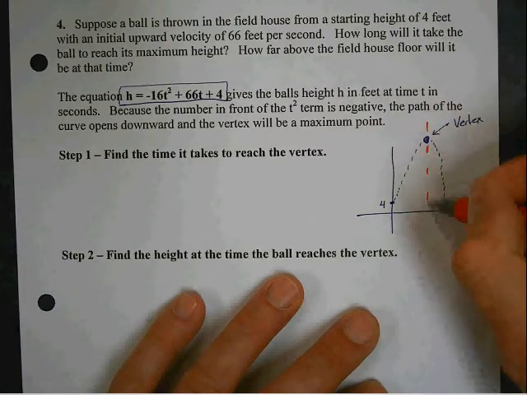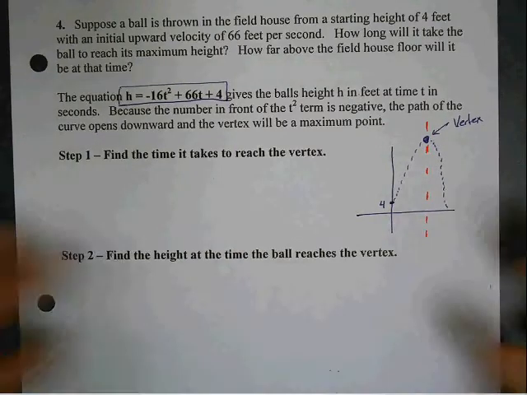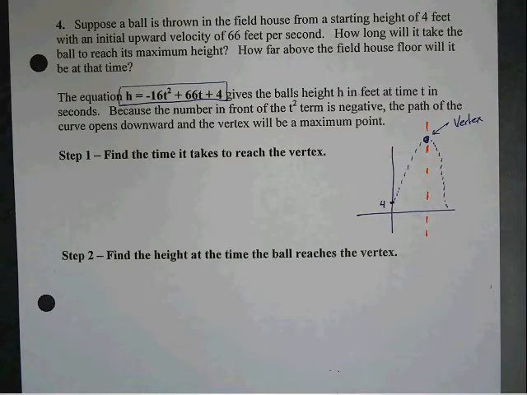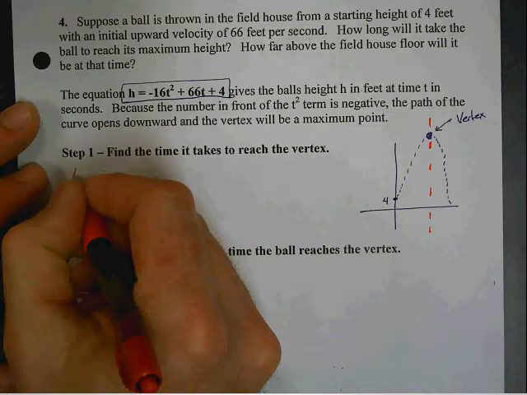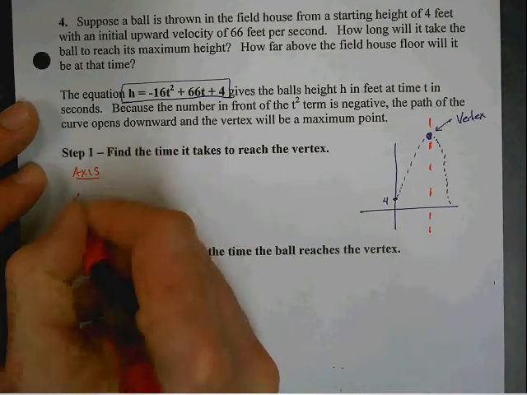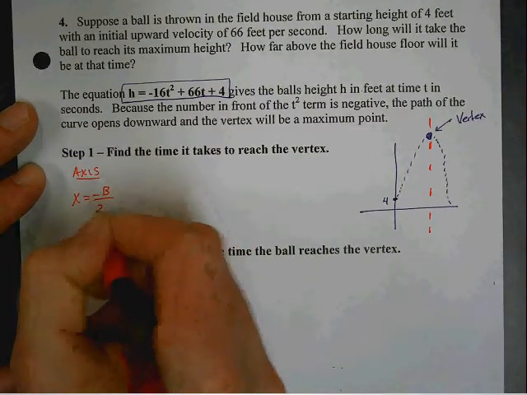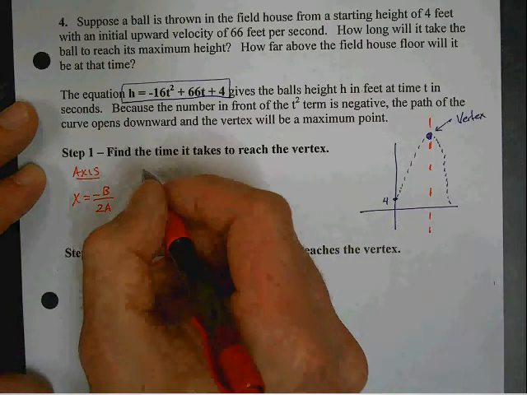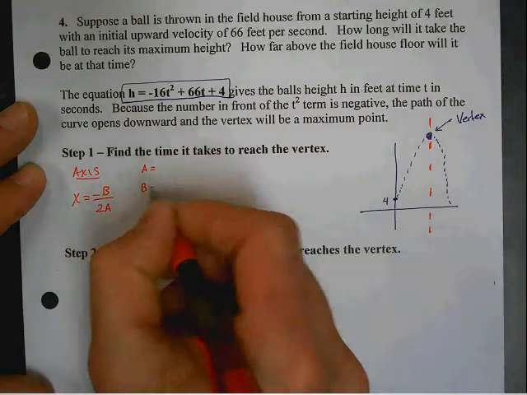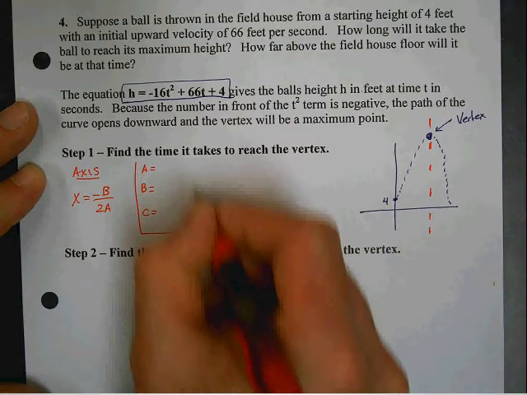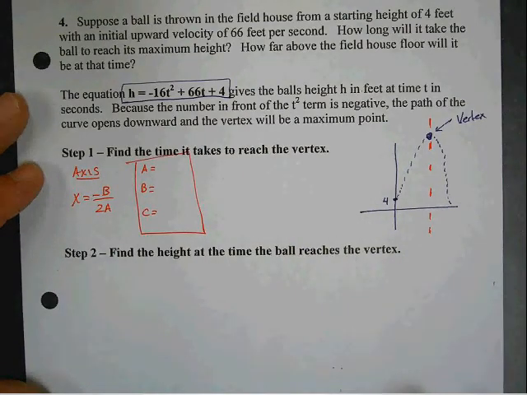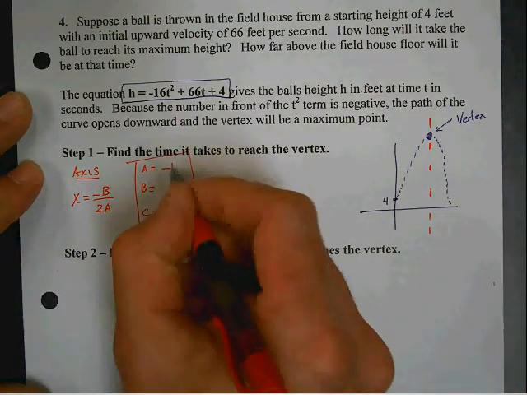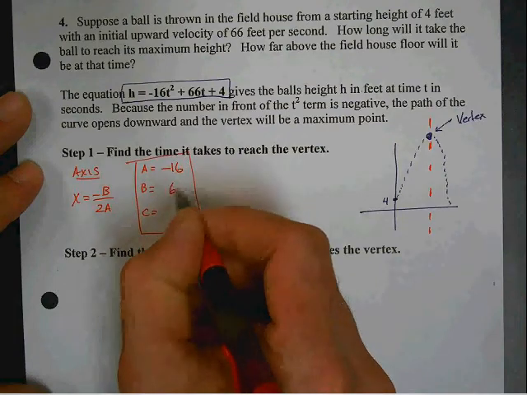So if we're going to start this problem, what's the first thing we need to find? The axis of symmetry, right? What's the equation again, Luke, for that axis of symmetry? X equals negative B over 2A. All right? And my values of A, B, and C. If it helps, put them in a little box here. What are my A, B, and C? Negative 16, 66, and 4.